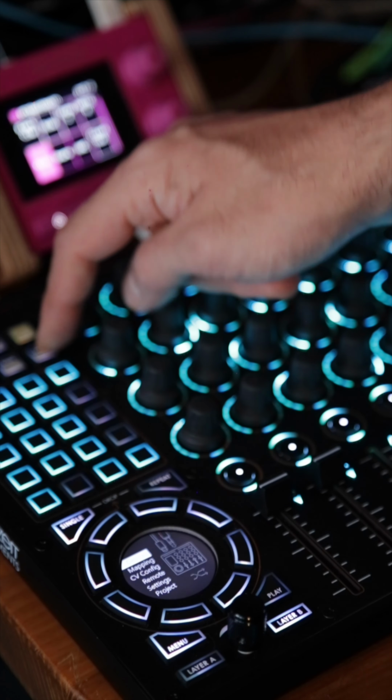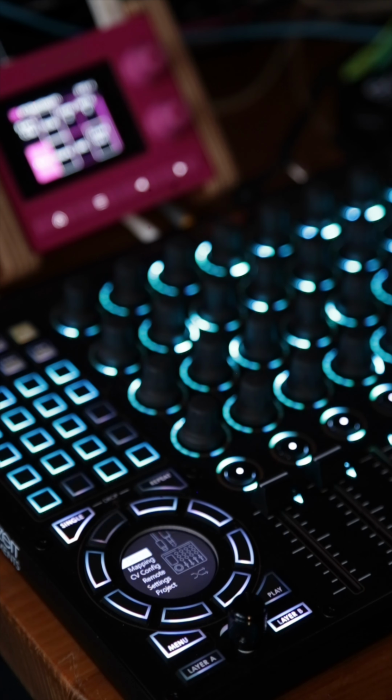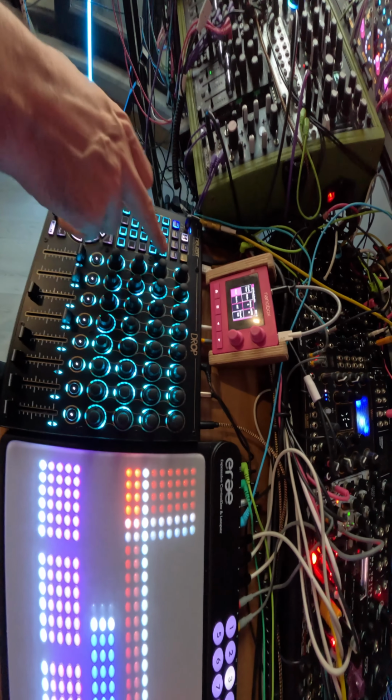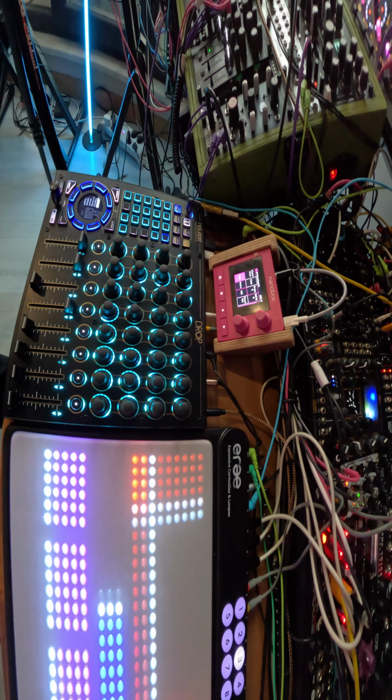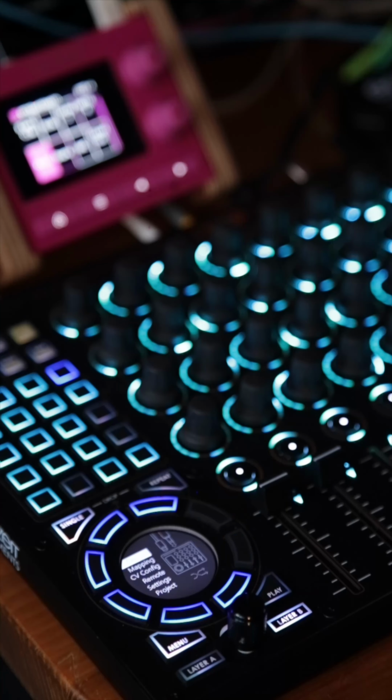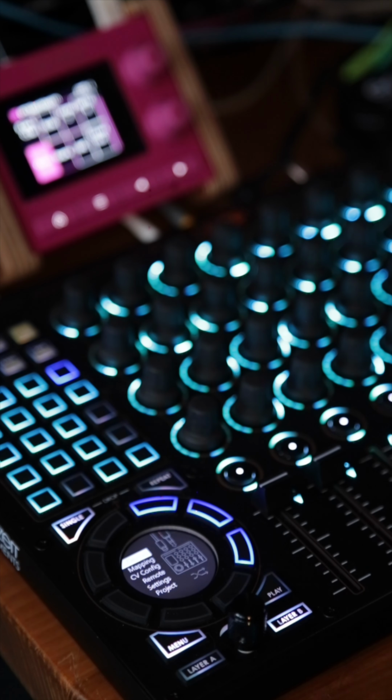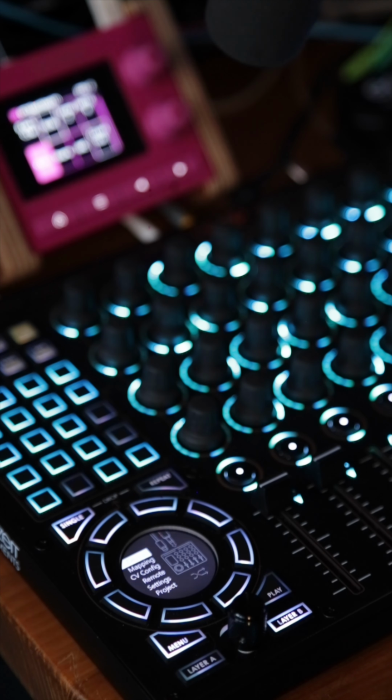So let's save that also as a snapshot. Now let's move between them and enjoy. See the knob movements. The lights are changing and it goes back in time. It's a very interesting moment in your setup that you decided to save this.